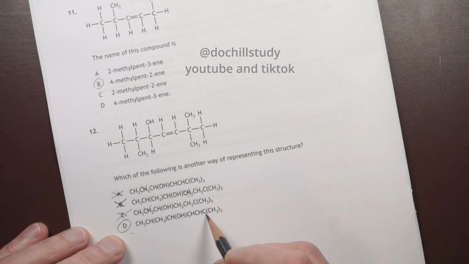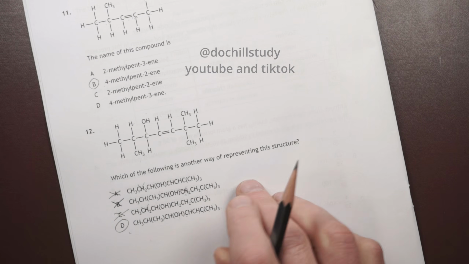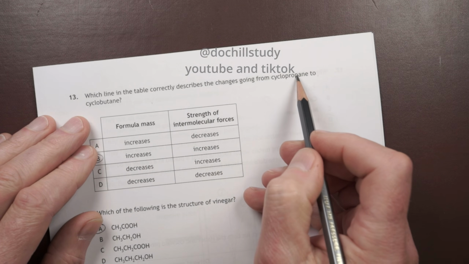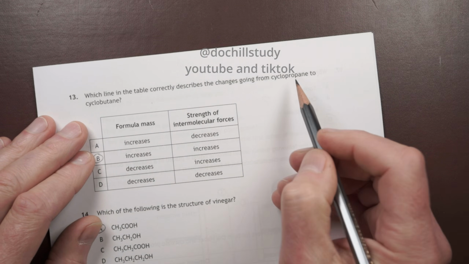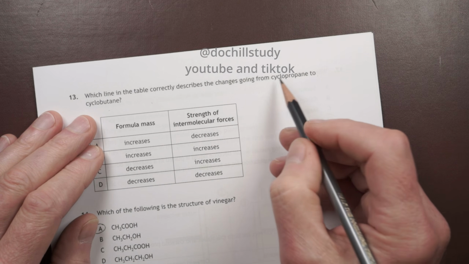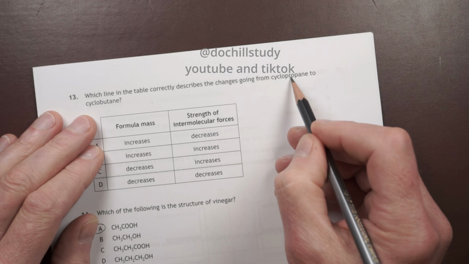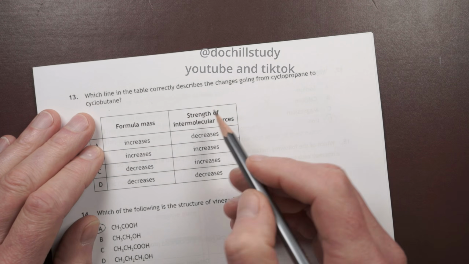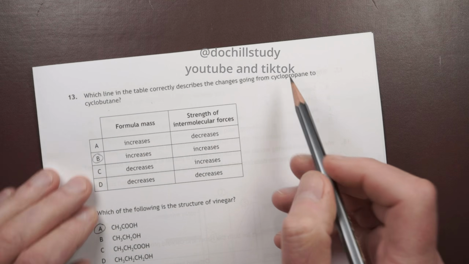CH, CHC, and CH3. Okay, so which line in the table correctly describes the changes going from cyclopropane to cyclobutane? Cyclopropane is a 3-carbon cyclic alkane, and cyclobutane is a 4-carbon cyclic alkane.